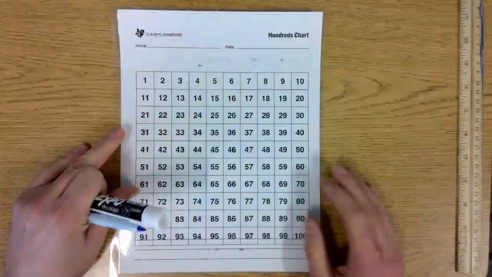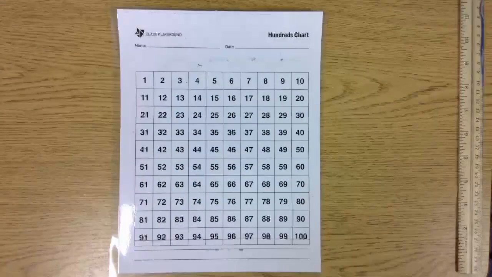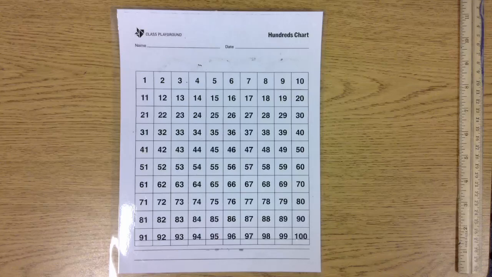All right, so I am going to talk a little bit about skip counting, and I'm going to show you some tools that I like to use in the classroom, some manipulatives here. First one is this hundreds chart.